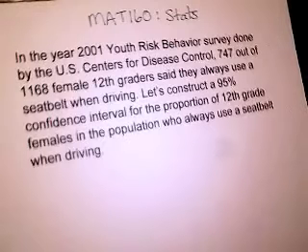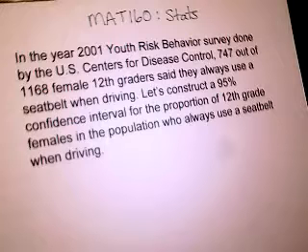In the year 2001, the Youth Risk Behavior Survey done by the U.S. Centers for Disease Control found that 747 out of 1,168 female 12th graders said that they always use a seatbelt when driving. So they'd like us to construct a 95% confidence interval for the proportion of 12th grade females in the population who always use a seatbelt.